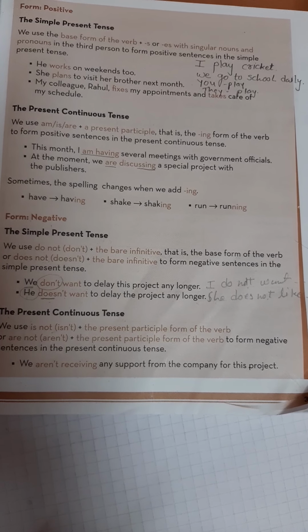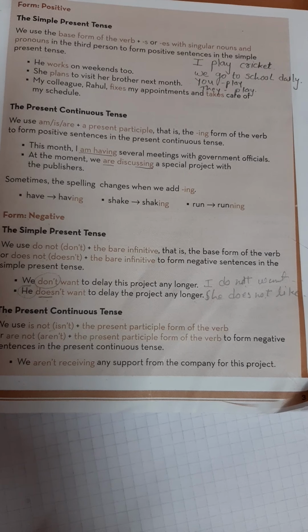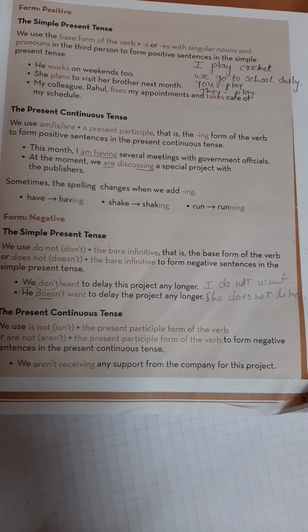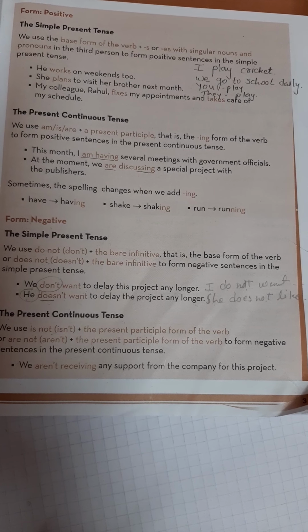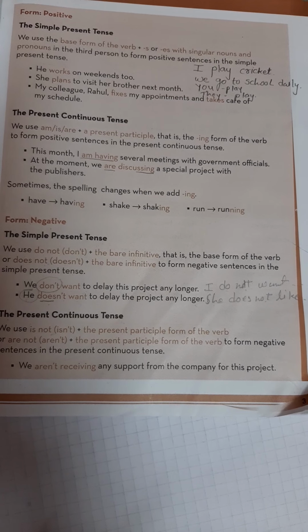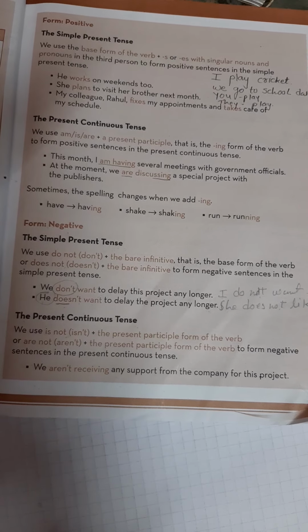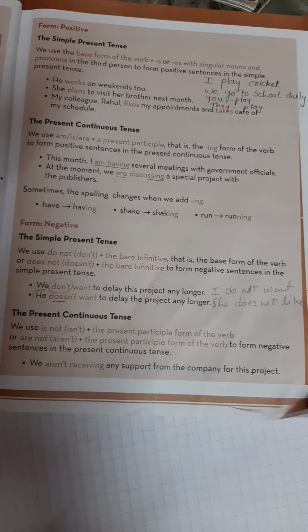In the previous video, we learned the simple present tense and present continuous tense. Today we will learn the simple present tense and the present continuous tense in the form of negative sentences. Okay, so let's learn the topic: the simple present tense, negative form.